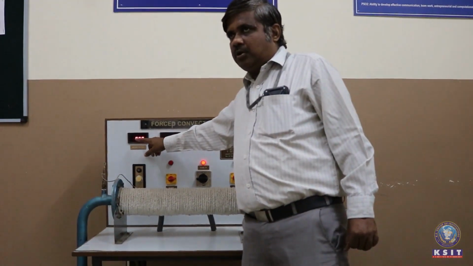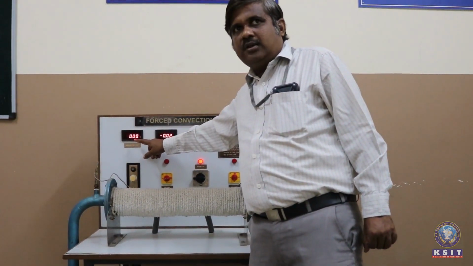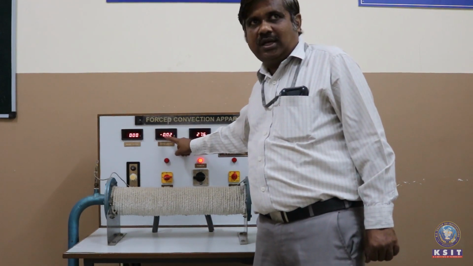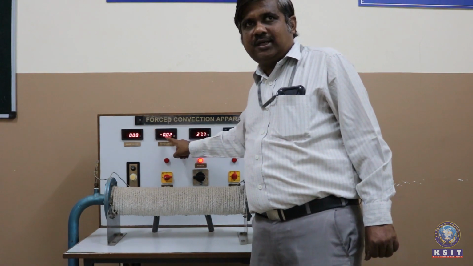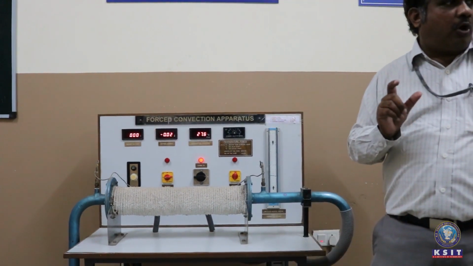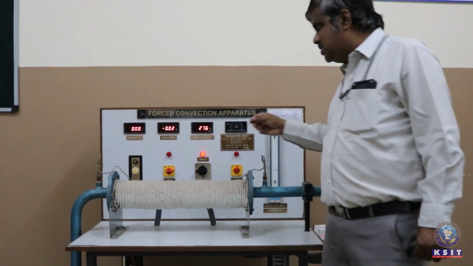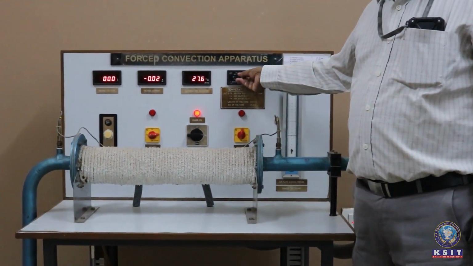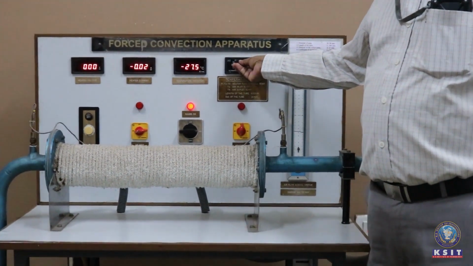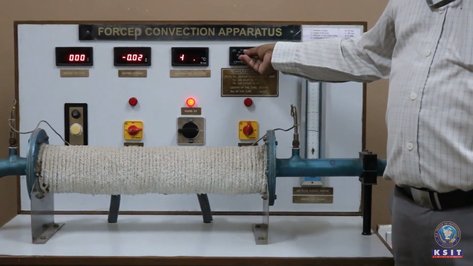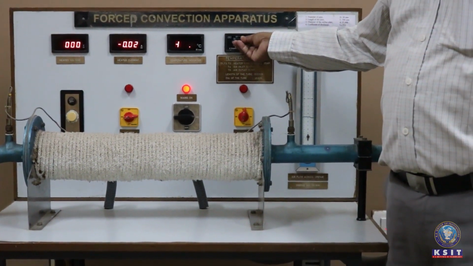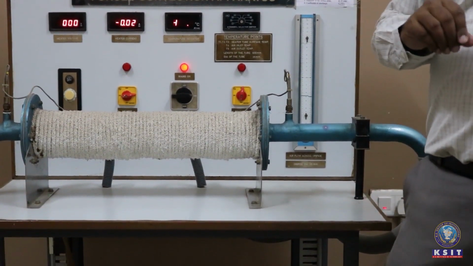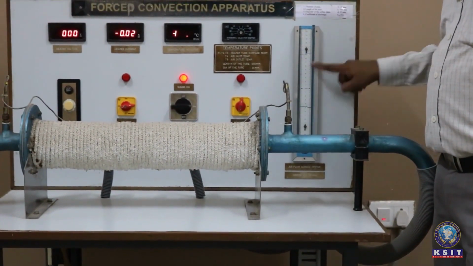Open the tabular column in the manual. The first column is the power, that is voltage into current. Next, there are 5 columns related to the temperatures, T1, T2, T3, T4, T5. There is a knob here. The first position is T1, turn the knob and you will get temperature T2, turn the knob further and it will give T3, T4 and T5.